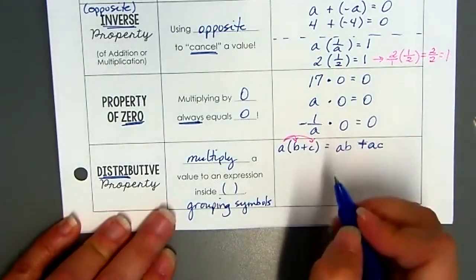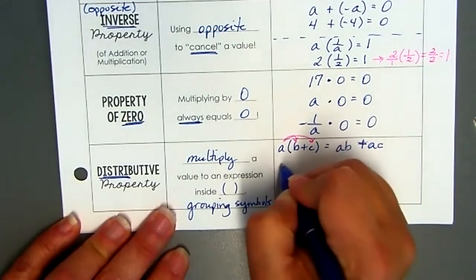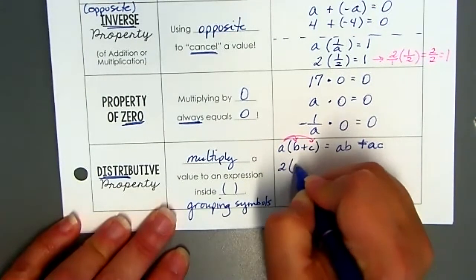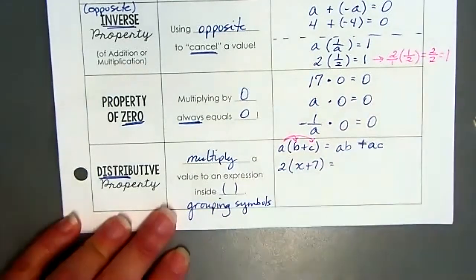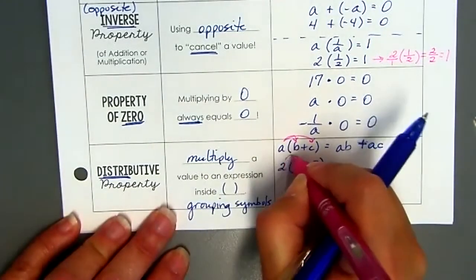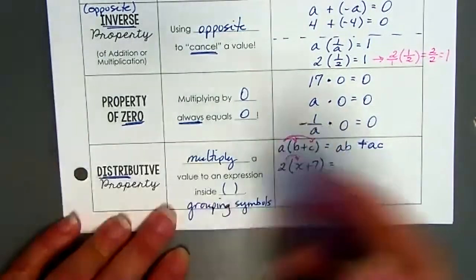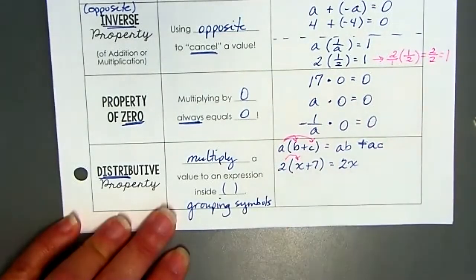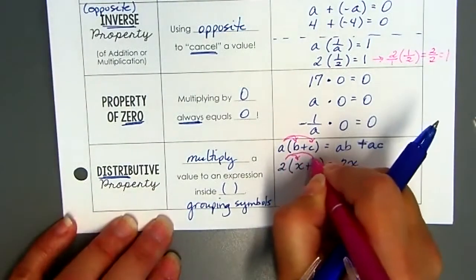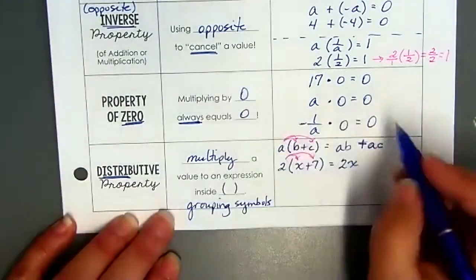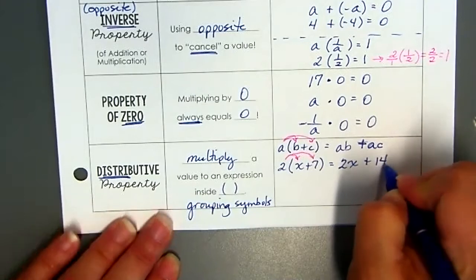When we're dealing with numbers, example, 2 times x plus 7 equals, if I distribute, I'm doing 2 times x, so that's going to give me 2x. If I'm doing 2 times 7, that's going to give me 14.